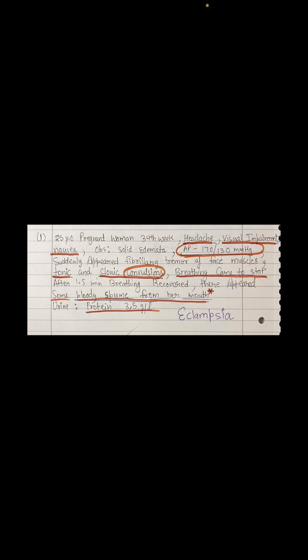So let's see the main keywords of the point. Arterial pressure is severely high. The patient has tonic and clonic convulsions. So the patient has a high arterial pressure, high proteinuria, and the patient got seizures. So preeclampsia is high BP plus proteinuria, and when the patient is having seizures as well, we are going to mark the diagnosis as eclampsia.